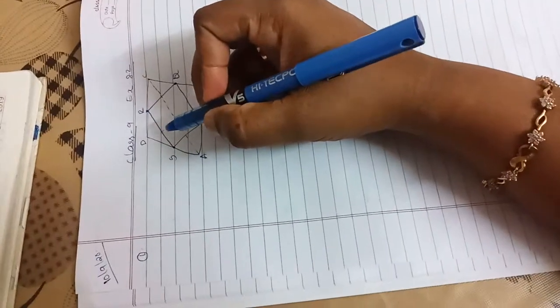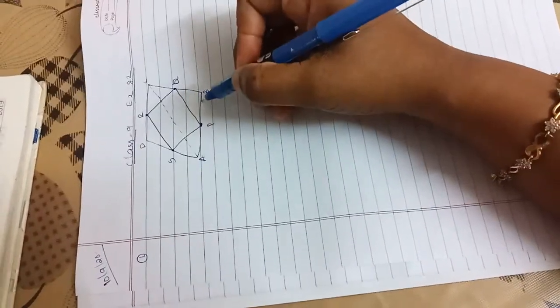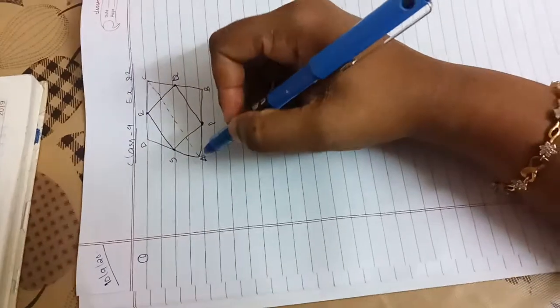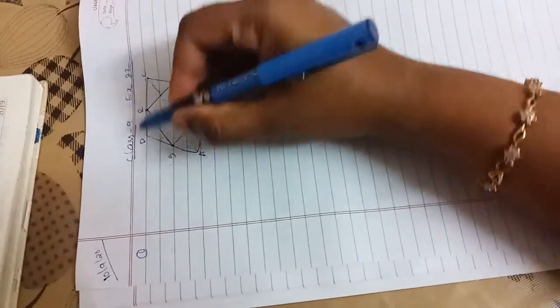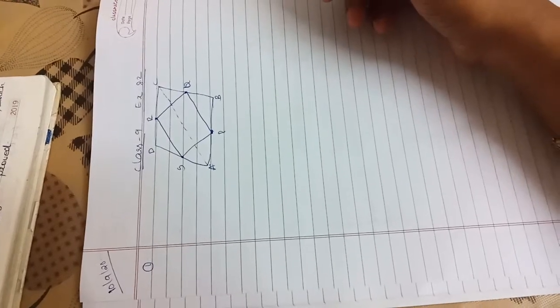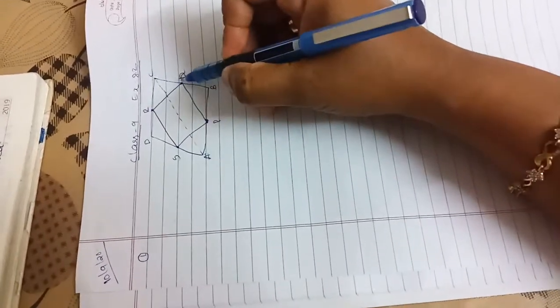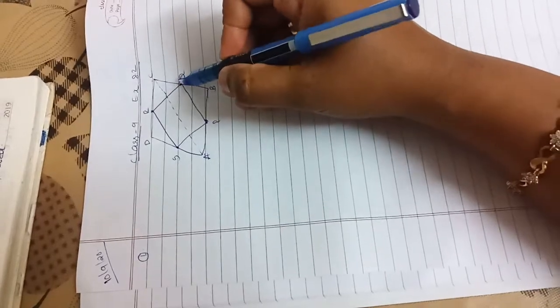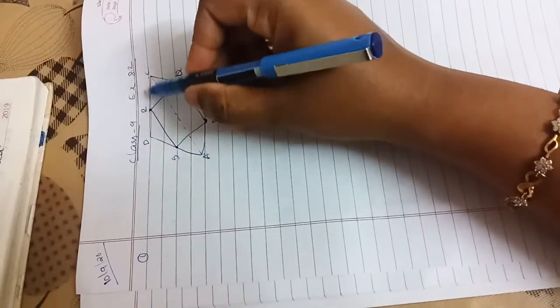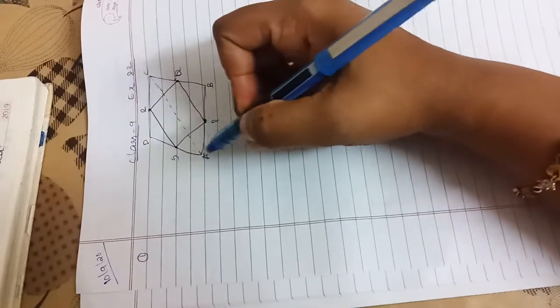ABCD is a quadrilateral. So first I draw a quadrilateral here. I have given the names A, B, C, D here, in which P, Q, R, S are midpoints of the sides AB, BC, CD and DA respectively. That means P should be the midpoint of AB, I marked here. Q should be the midpoint of BC, marked here. And R should be the midpoint of DC, marked here. And S should be the midpoint of AD, marked here.